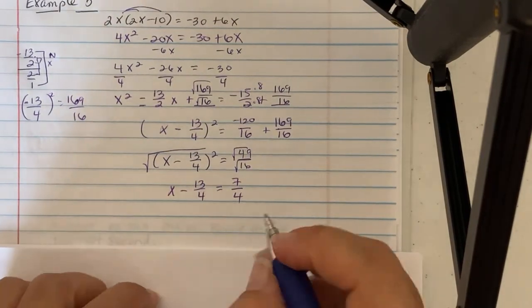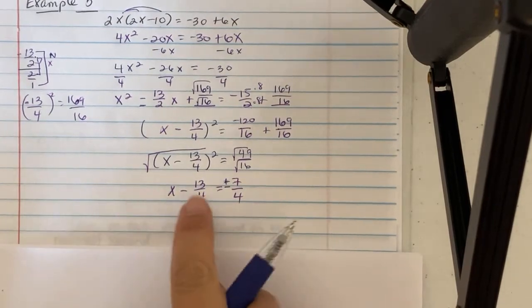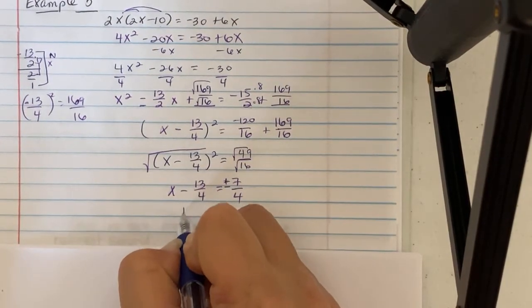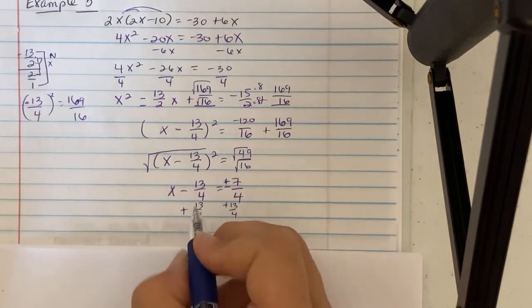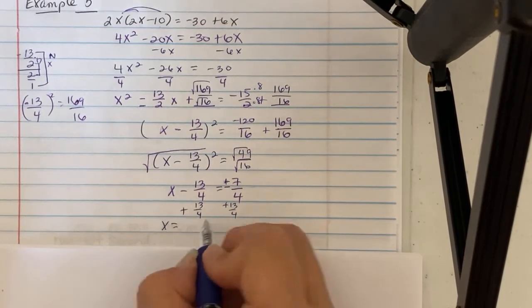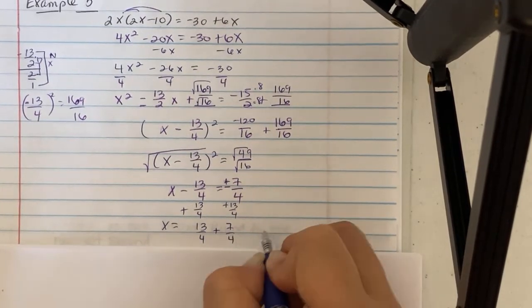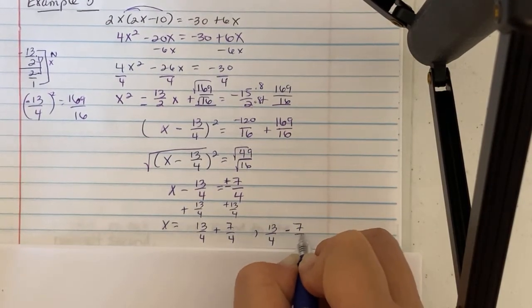Do not forget that you have a plus minus situation here. It's always going to be plus minus. Bring the 13 over 4 over the bridge. So I'm going to add 13 over 4 to the left and right. So x is going to be, I'm going to write 13 over 4 plus 7 over 4, comma, 13 over 4 minus 7 over 4.